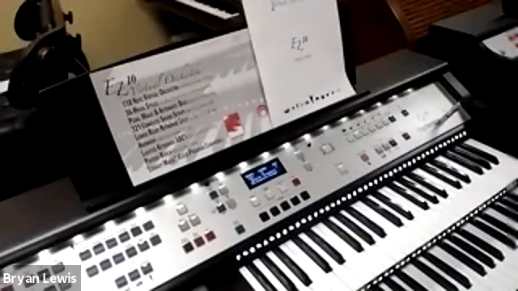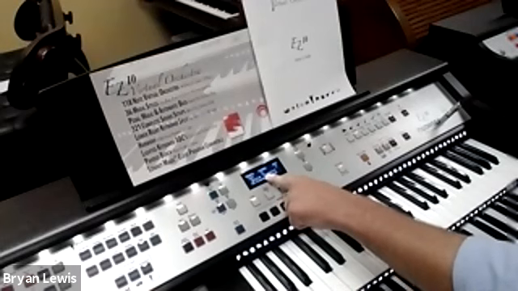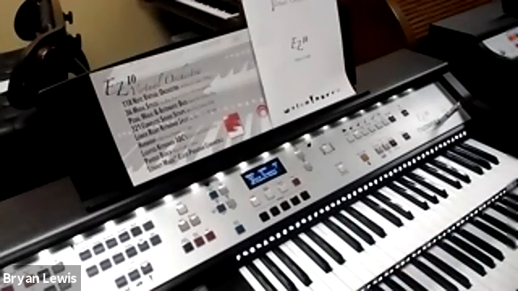And I don't know if you can see on the screen here, but it's actually changing the chords. So E minor, so I won't do the whole song, but hopefully you get the point there.